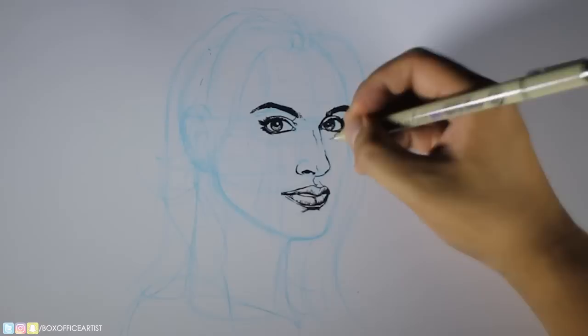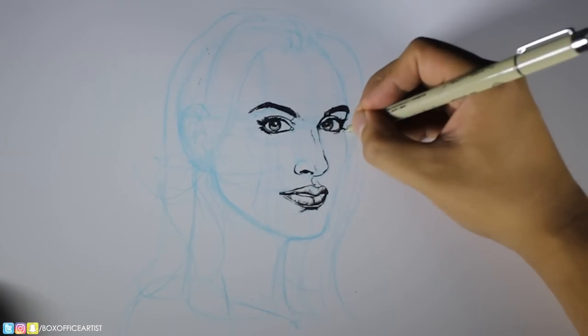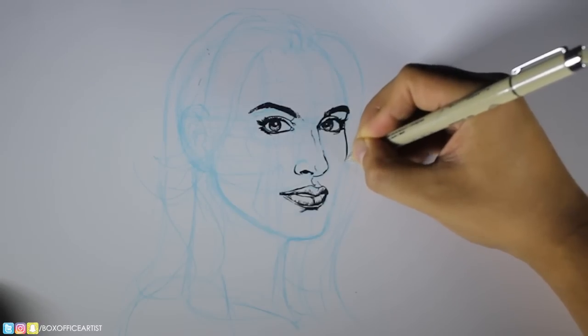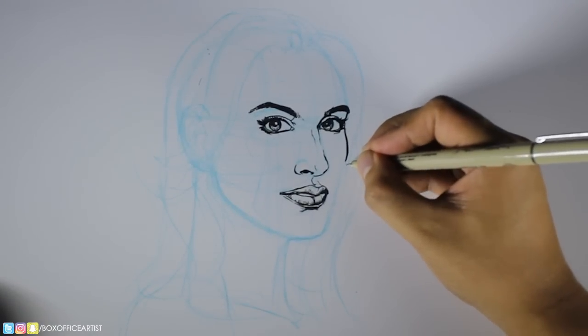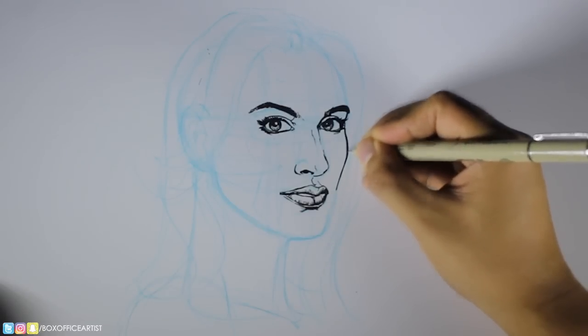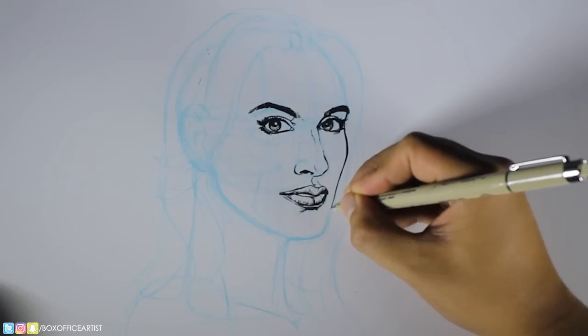Okay, now let's finish off parts of the face. Maybe grab another micron, a thicker one. Oh, we got here a 0.5, and I'm gonna go ahead and then draw the outer part of this face here. And here, guys, you want to have very elegant lines here. Okay, clean lines, not sketchy.